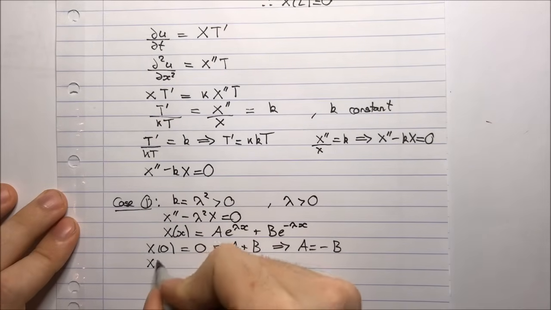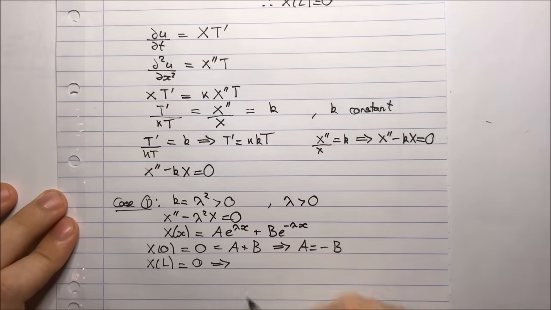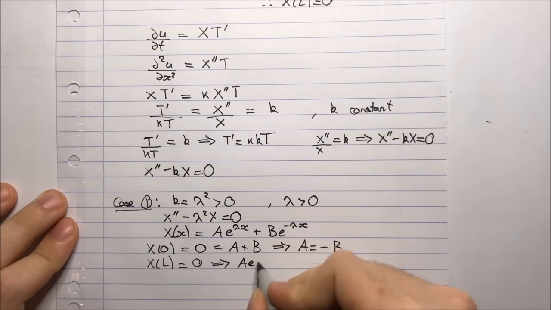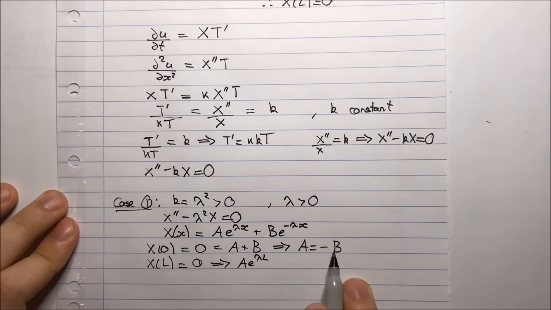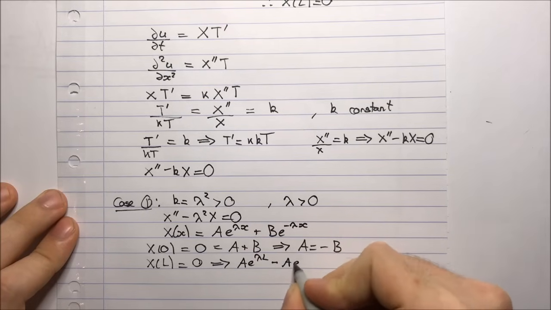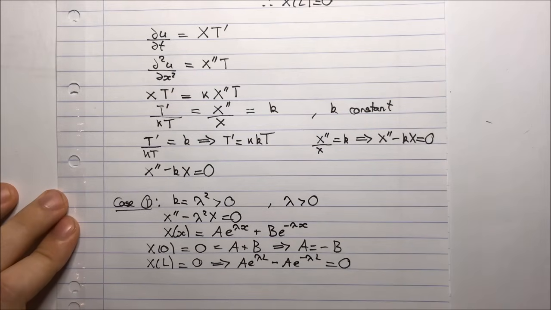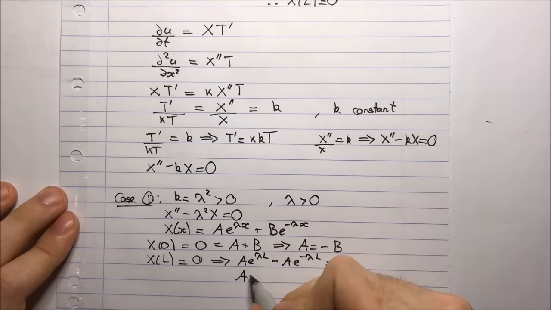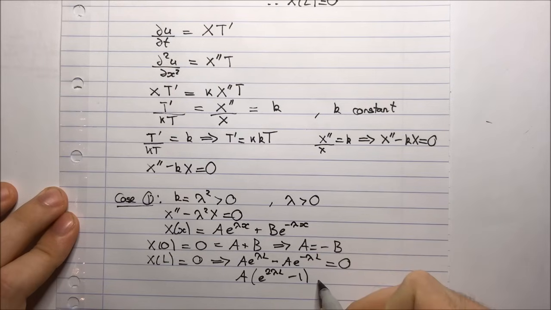Okay, now what about X of L? X of L is also equal to 0. So that means that a e to the lambda L. Now, a is minus b, or b is minus a, it's the same thing. So this is minus a e to the minus lambda L, is equal to 0. I'm going to factor out an a, and multiply the whole equation by e to the lambda L. e to the 2 lambda L minus 1 is what I'm left with.